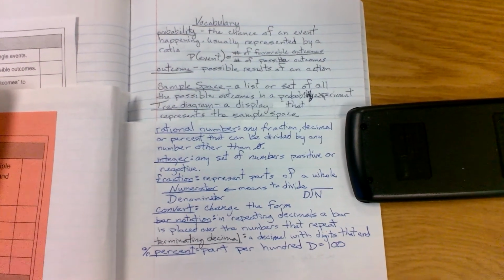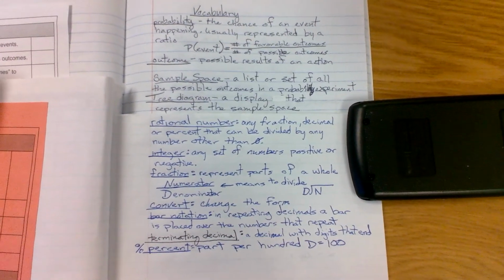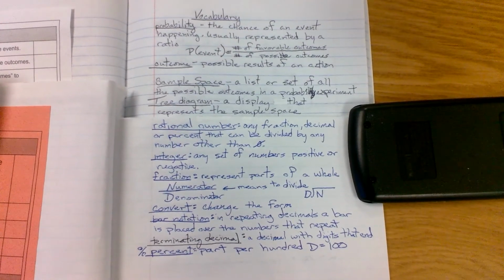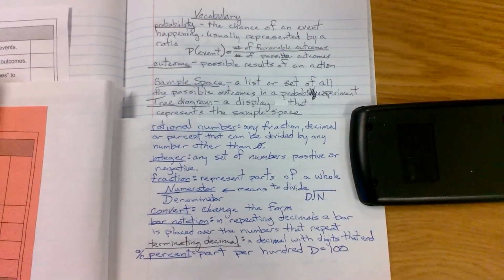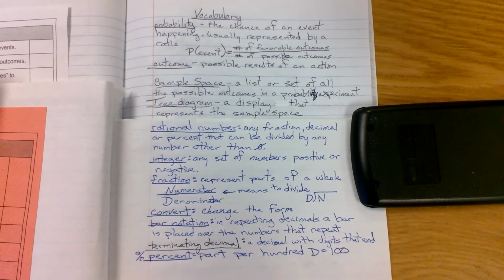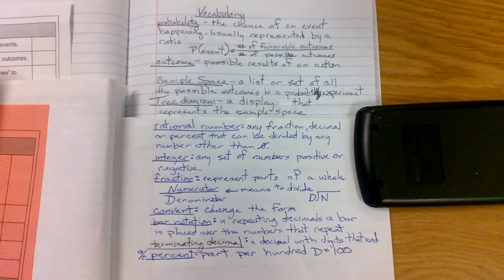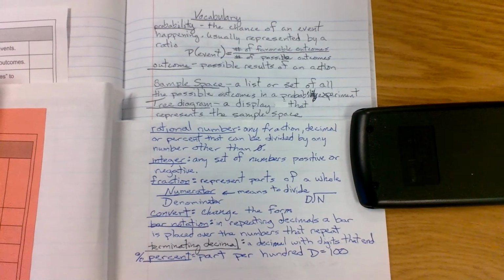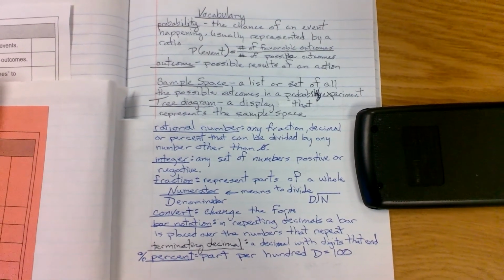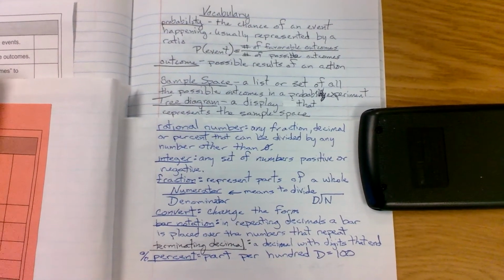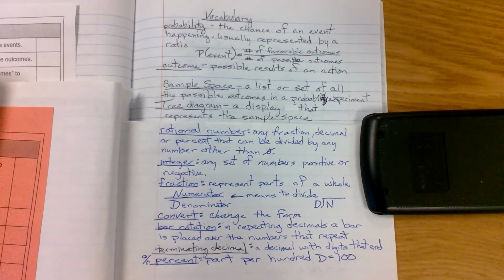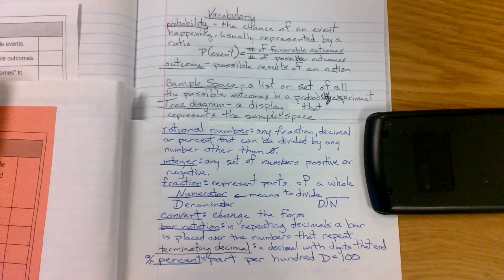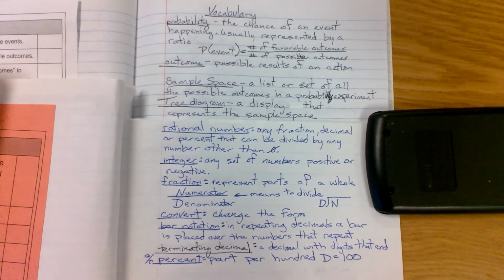Okay, class, we're going to talk about the vocabulary for Unit 1. So the first word is probability, since the unit is mainly about probability. Probability is the chance of an event happening, usually represented by a ratio. I wrote P, and then in parentheses it says event, because that's the probability of an event happening, is equal to, and I use the number sign, of favorable outcomes over the number of possible outcomes.